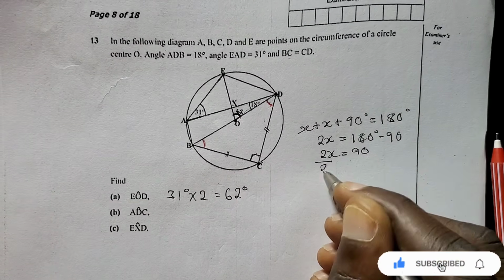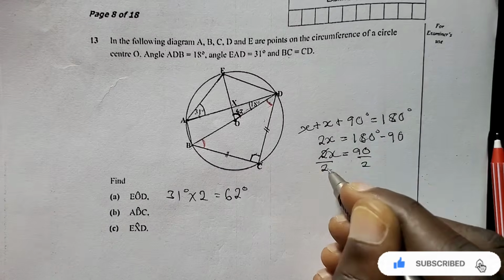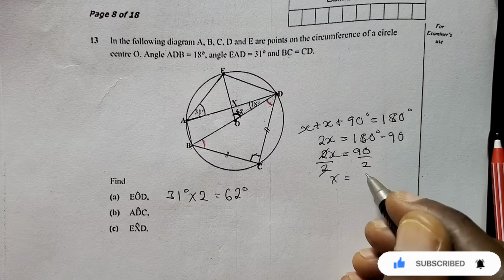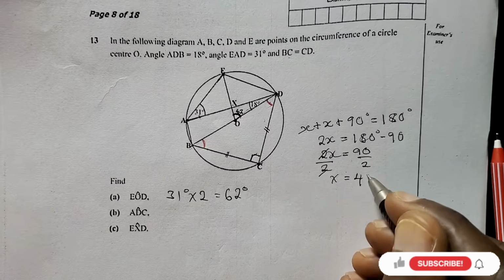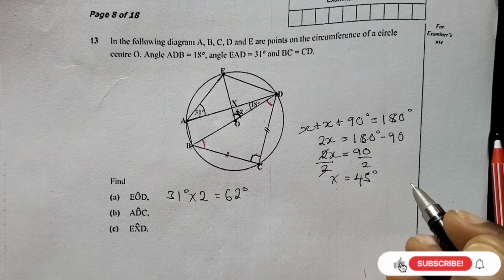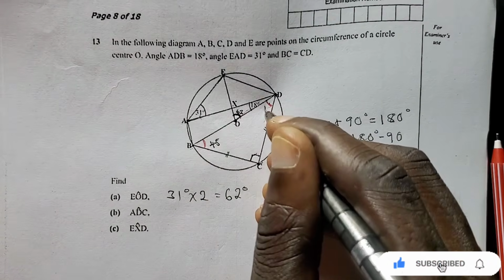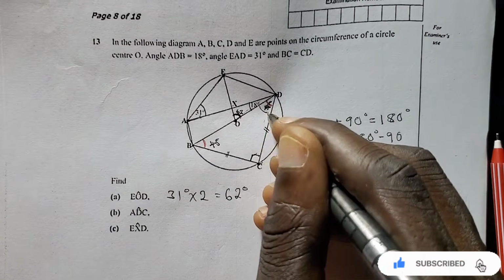Dividing by 2, x equals 45 degrees. So here is 45, and even here is 45.